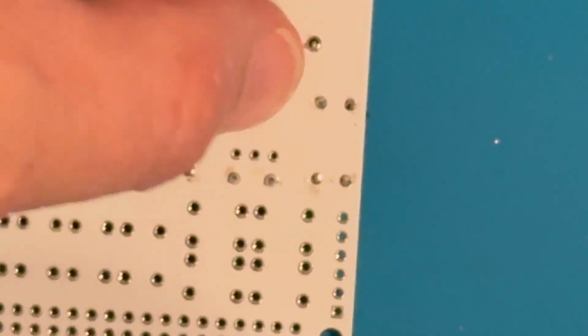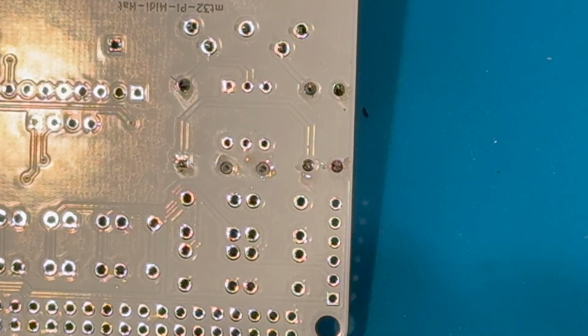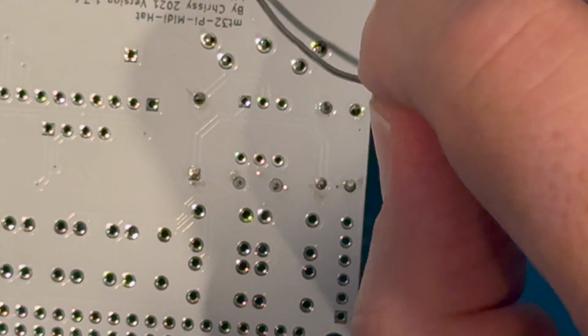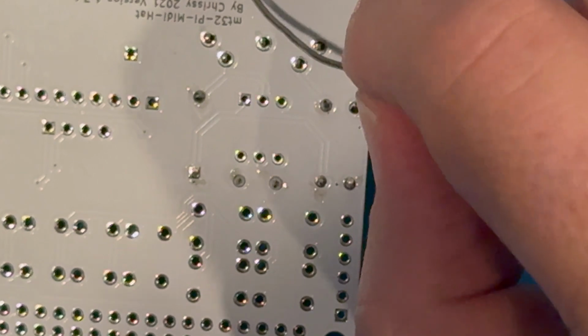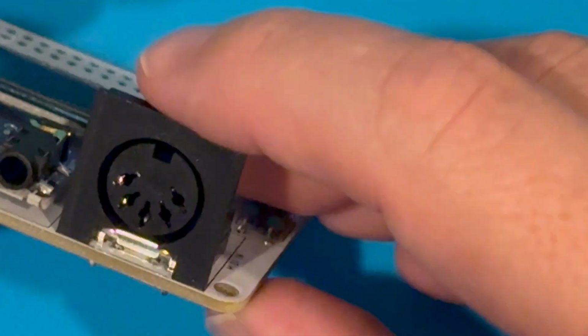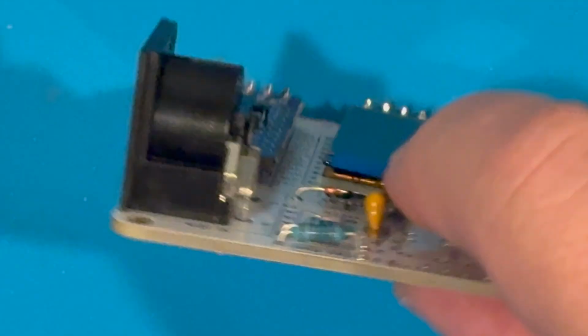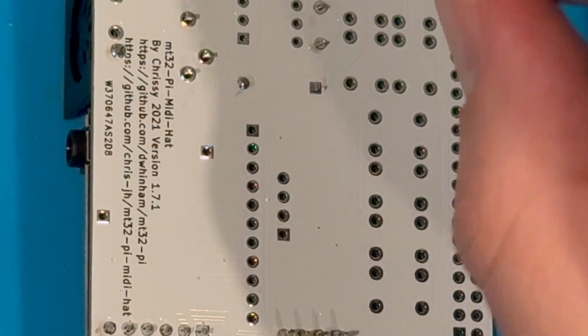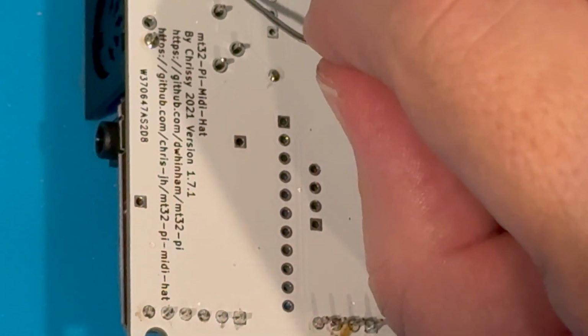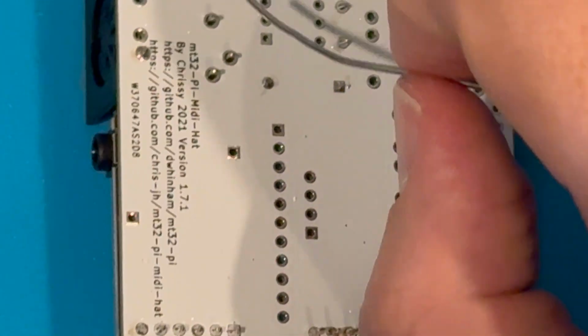We're going to take and add the MIDI port. Actually, that looks pretty good. Solder in the rest of the parts, components there, we're good to go. There we are.